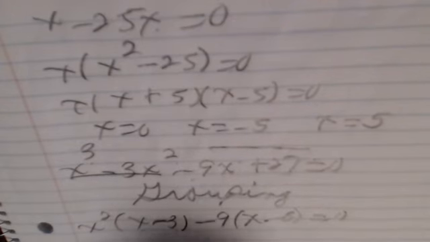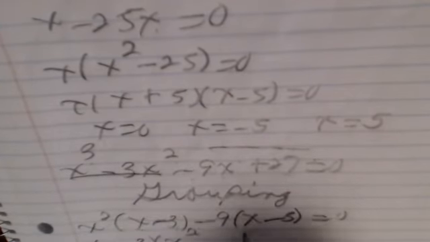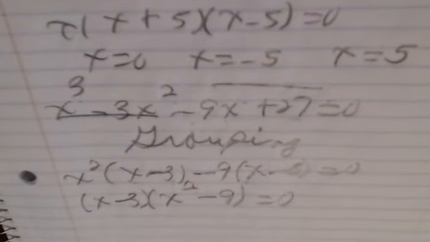Now look at it. Each of these things have an x minus 3 in it. So I'm going to take out the x minus 3. When I divide it out here, I have x squared left. And when I divide it here, I have minus 9 left. This is a unique problem because of the way these answers are going to come out.